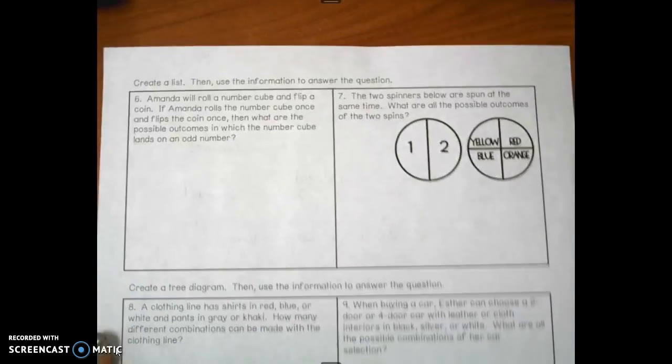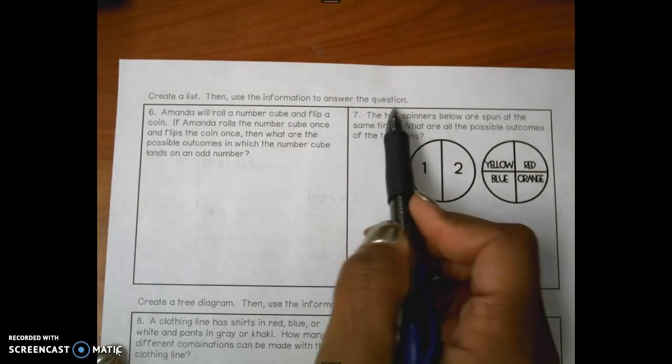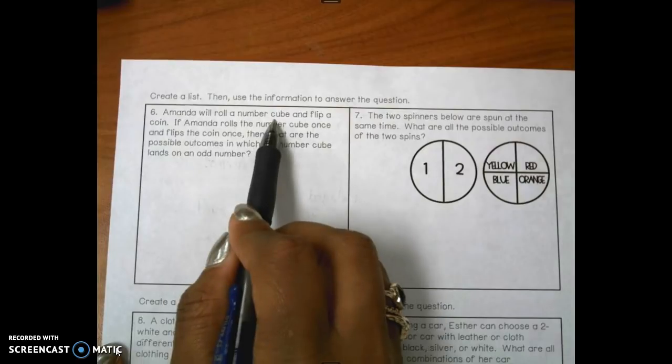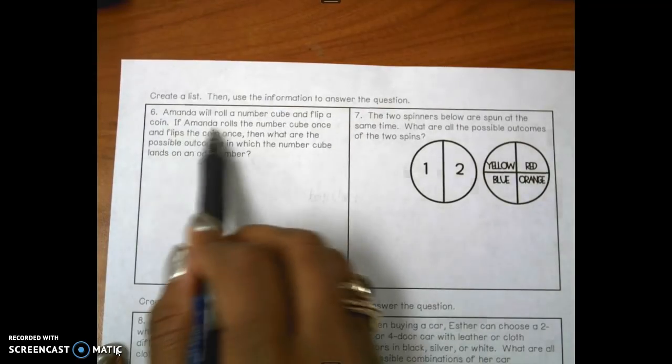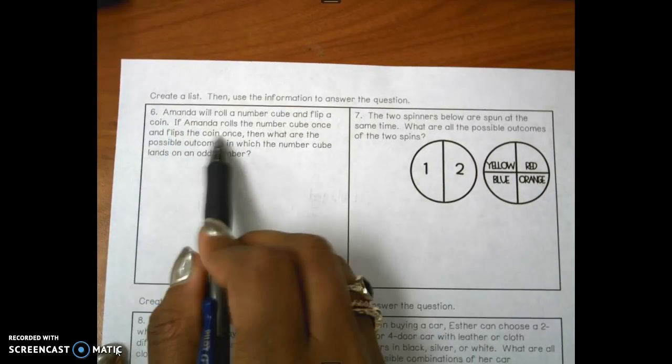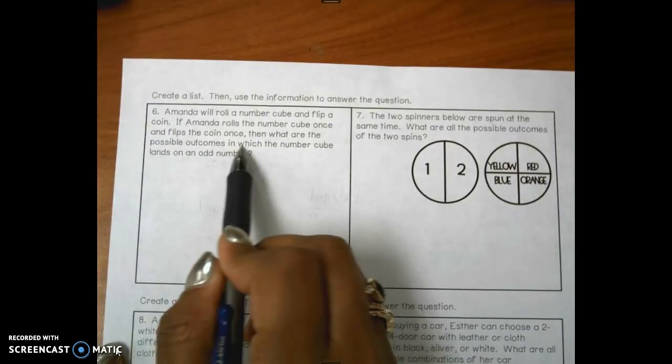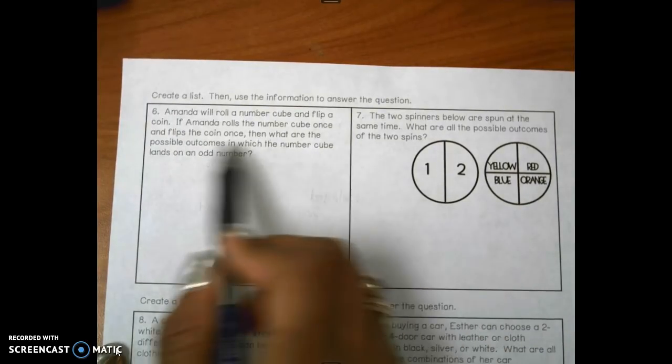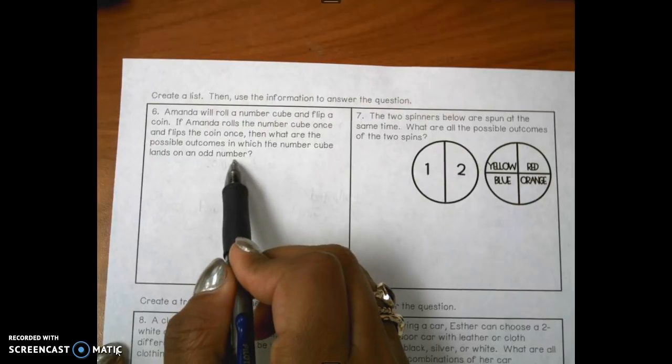To go to the back of this, I'm going to create a list and then use the information to answer the questions. So Amanda will roll a number cube and flip a coin. If Amanda rolls a number cube once and flips the coin once, what are the possible outcomes in which the number cube lands on an odd number?